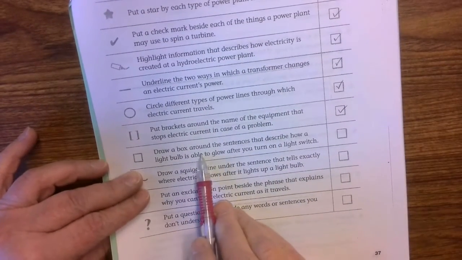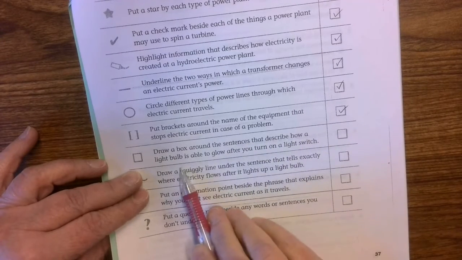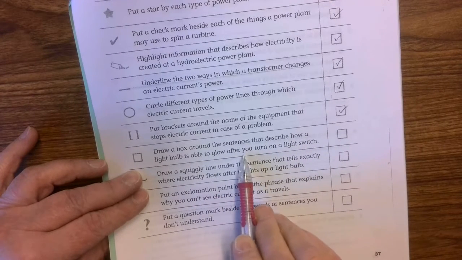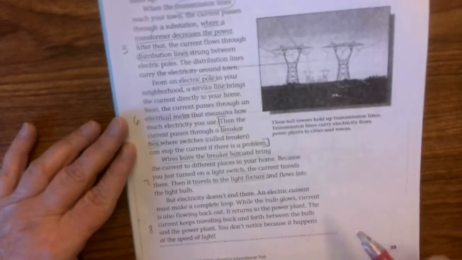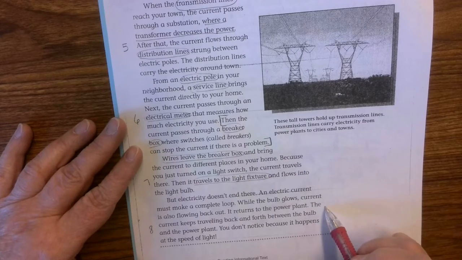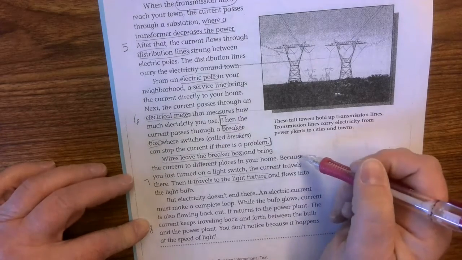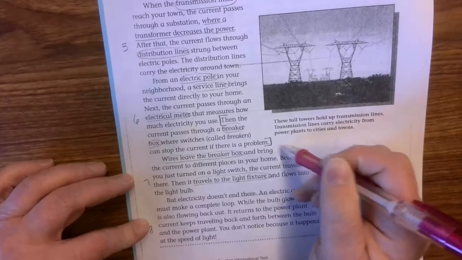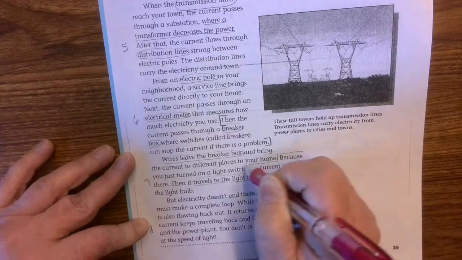Now we need to draw a box around the sentences that describe how a light bulb is able to glow after you turn on a light switch. While the light bulb glows, current is also going back out. So that's going to go all the way from here.